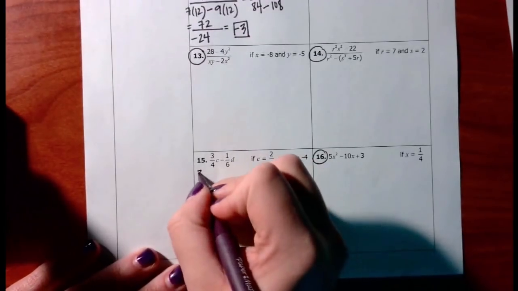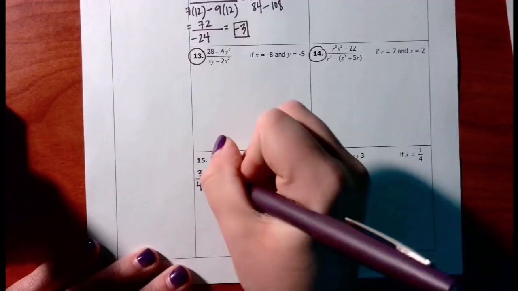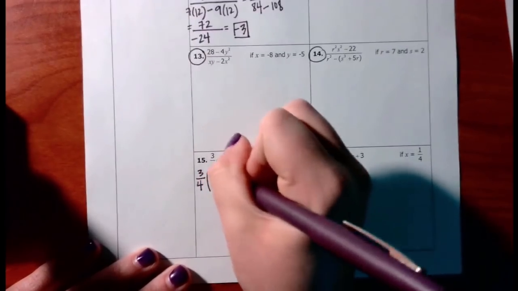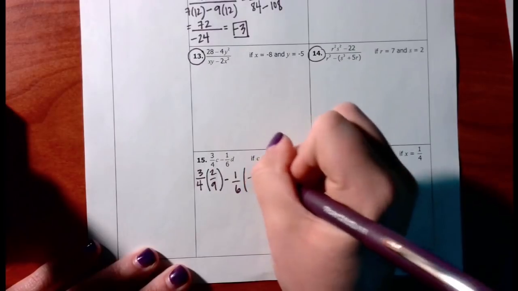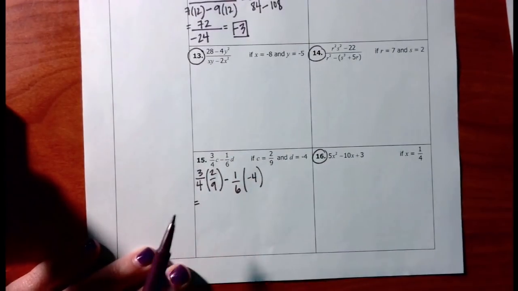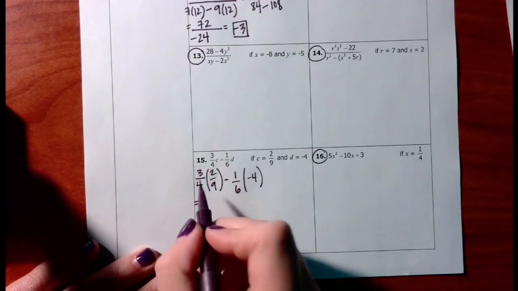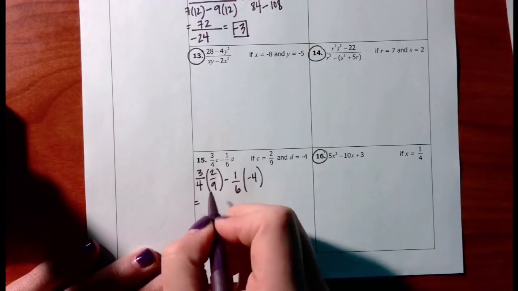So number 15, 3/4 times c. C here is 2/9, so we need to put 2/9 right here. Minus 1/6 times d, which is just negative 4. This looks a lot scarier than it is. So we're going to do order of operations, which means multiplication is first. Remember, when we multiply fractions, we multiply across the numerator and then the denominator.